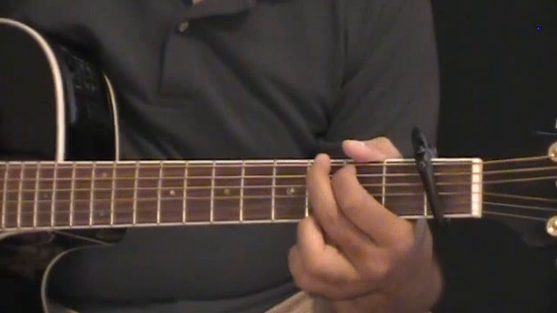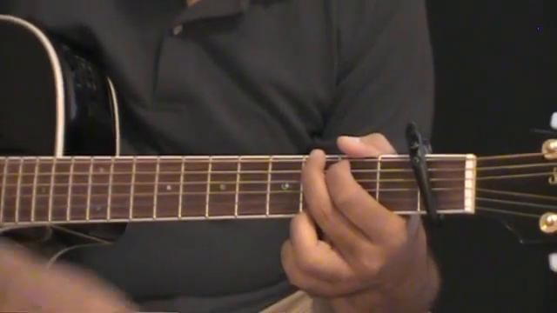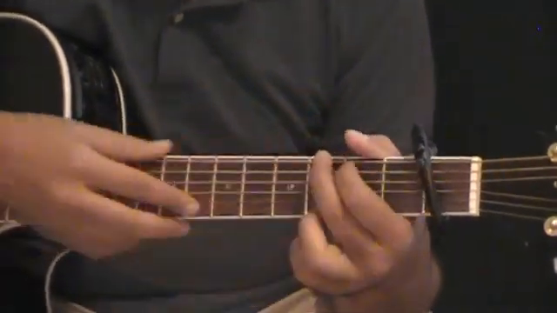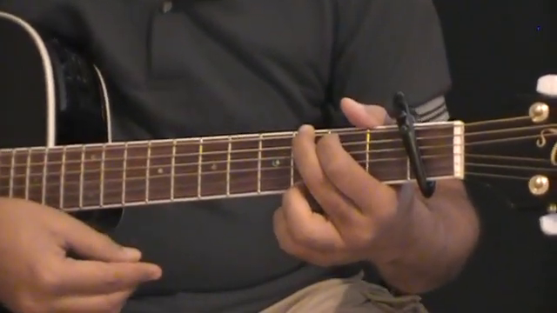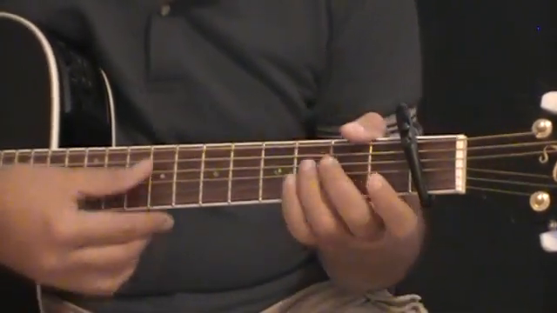And if you're not comfortable playing bar chords that I just showed you, you could place a capo on the first fret and play in the key of G. So instead of G sharp, you would play G. Instead of C sharp, you would play C.